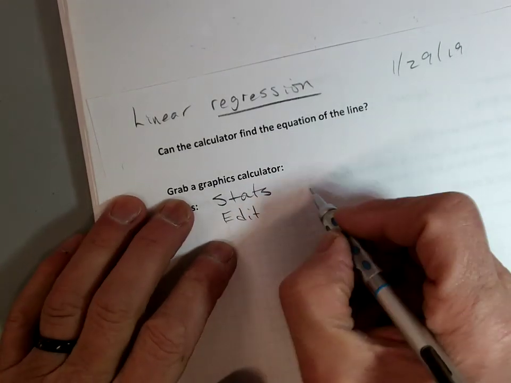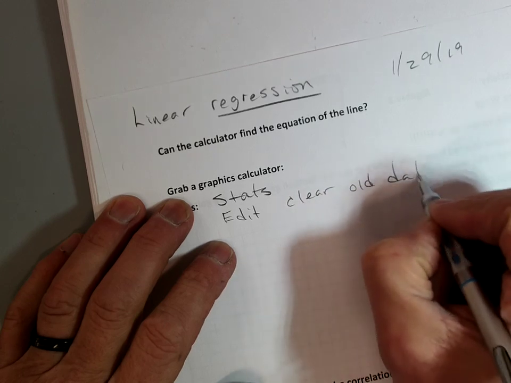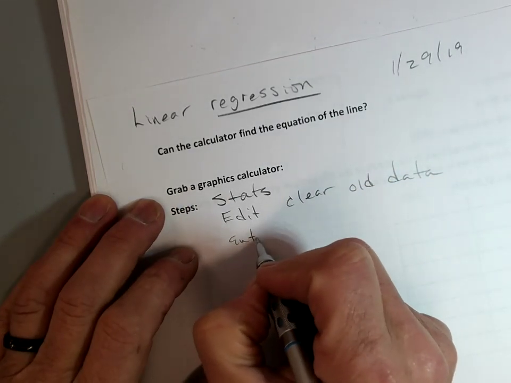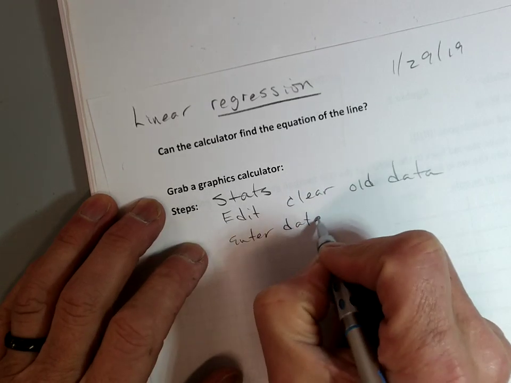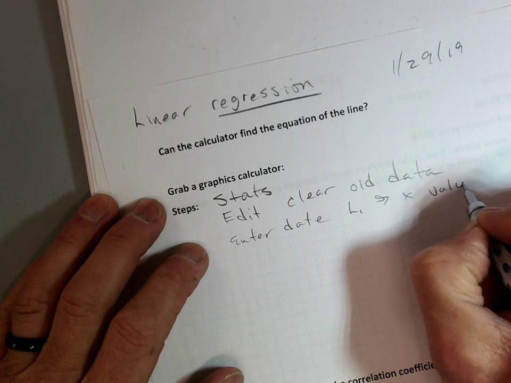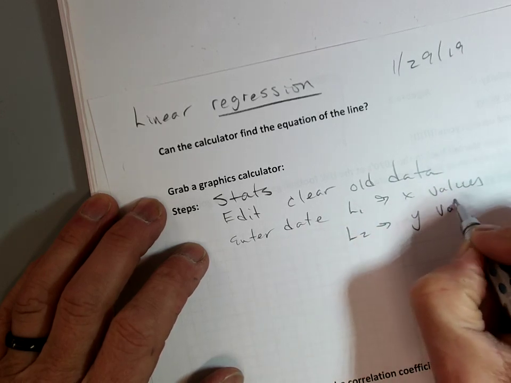Now let's enter our data. So I will clear the old data, and then let's put numbers in. Now enter data. You've got list 1, which will be my X values, and list 2, which are going to be my Y values.